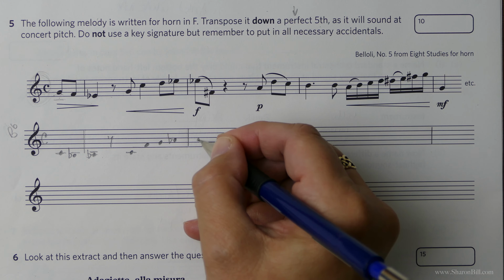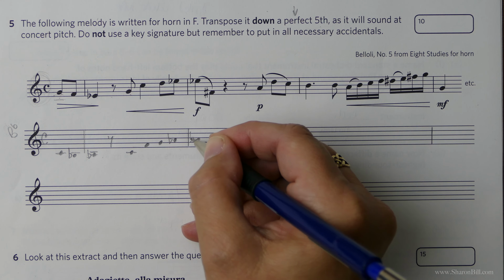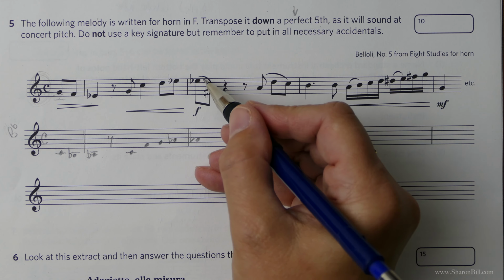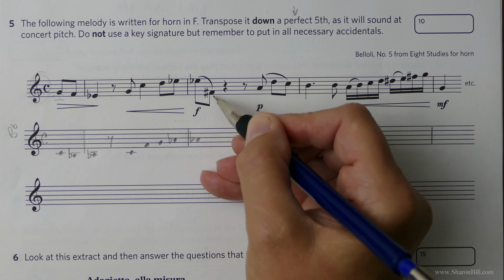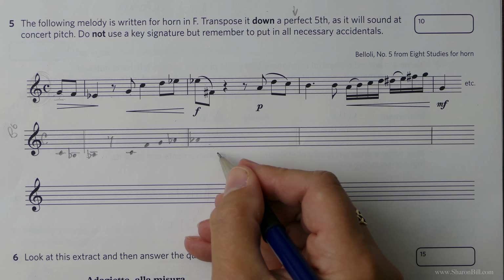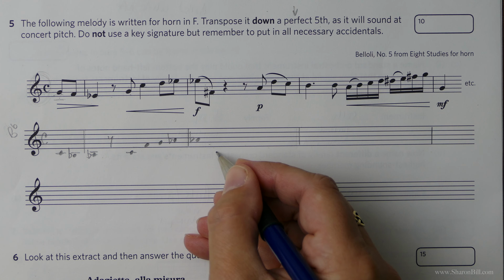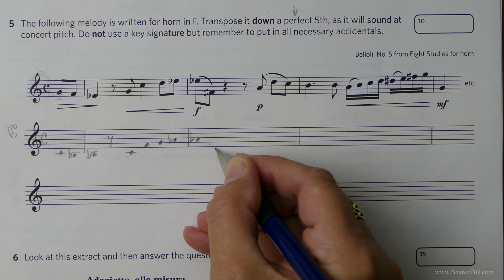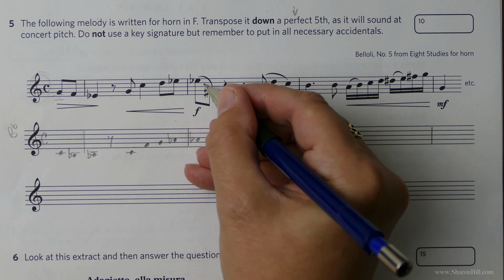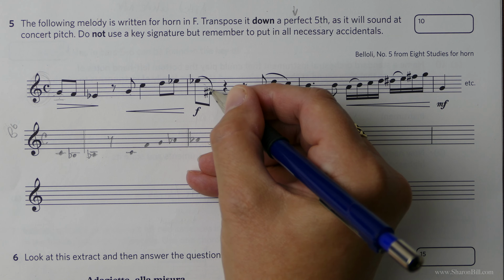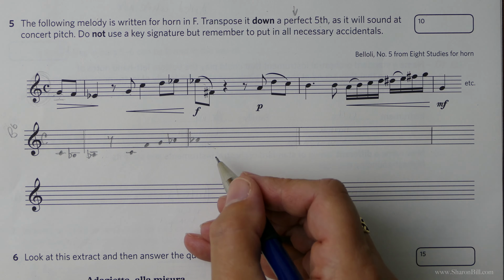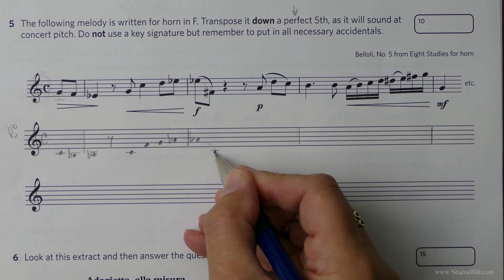This is lowered a semitone, so we'll do the same again. Flatten that. And then we've gone down 1, 3, 5, 7, 1, 3, 5, 7. That should take us to there again.